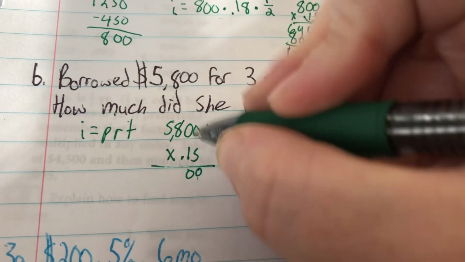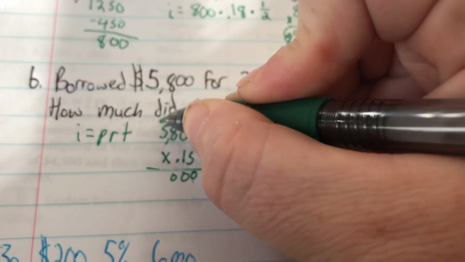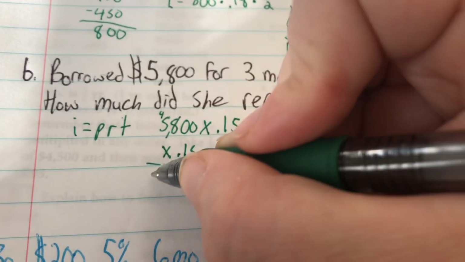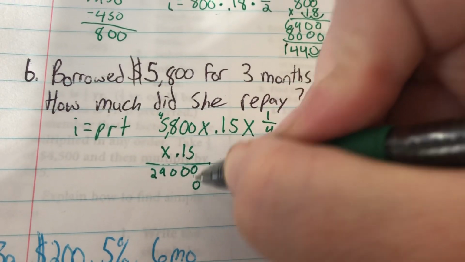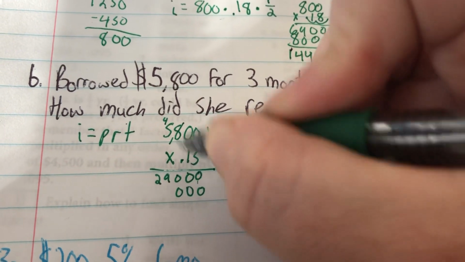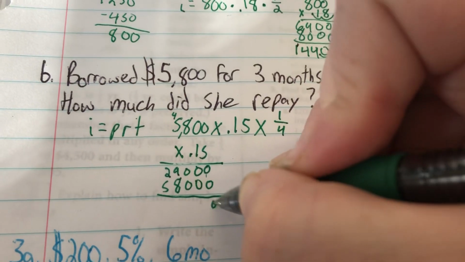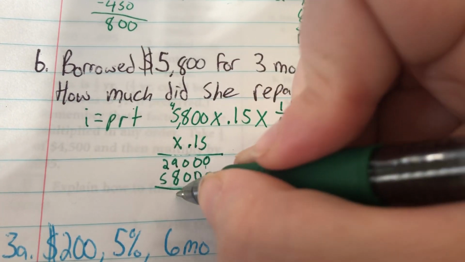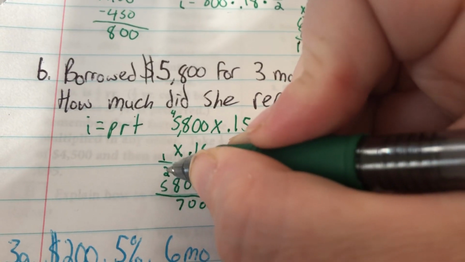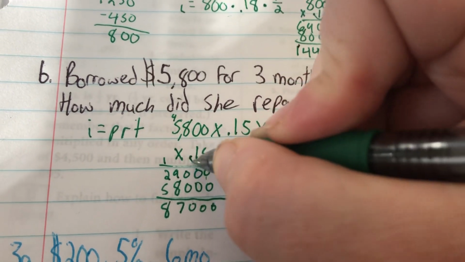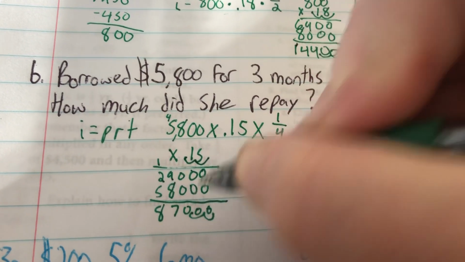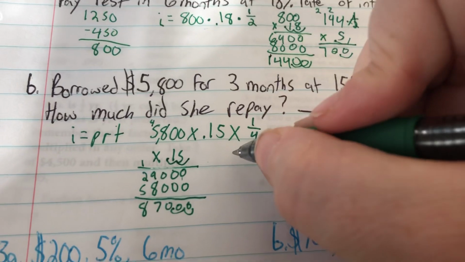0.15. 5 times 8 is 40. 5 times 5 is 25, plus 4 is 29. 1 times 8 is 8. 1 times 5 is 5. 9 plus 8 is 17. 5 plus 2 is 7, plus 1 is 8. So we're at 870 right now.